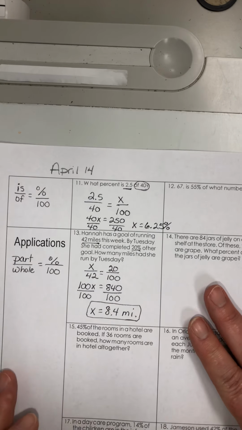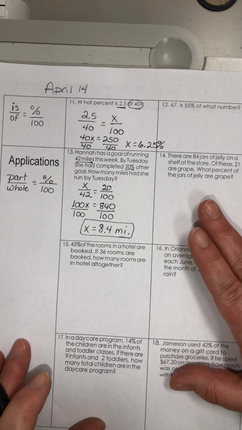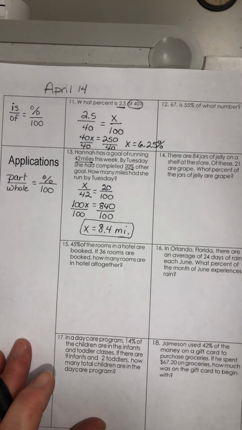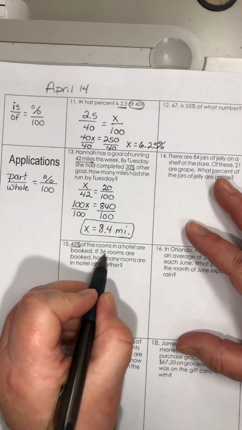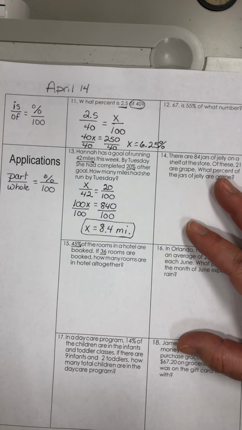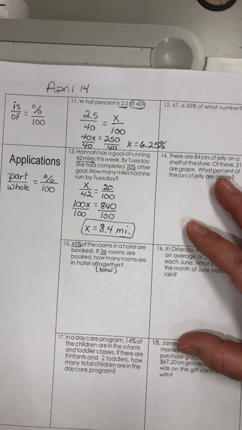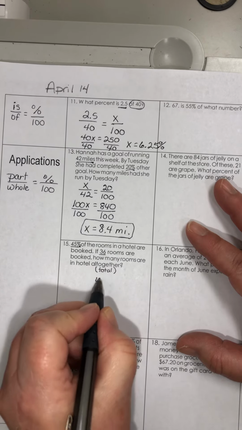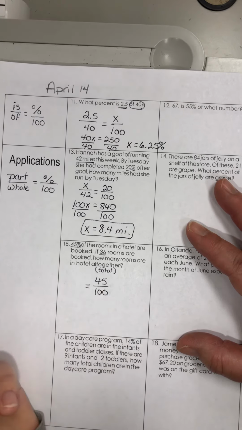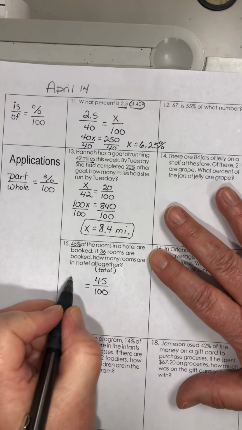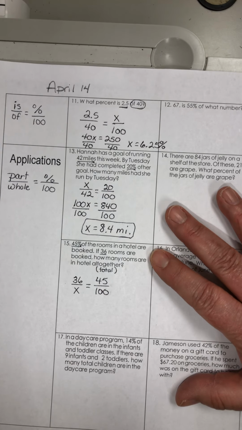Okay. All right, let's try that again. The next one says 45% of the rooms in a hotel are booked. They're not all booked, just 45%. If 36 rooms are booked, how many rooms are there altogether? Or how many rooms are there total? So we don't know a total. All right, so let's set that up. The 45% goes over 100. And the 36 is the part that is booked. It's not all of the rooms. And so we're looking for how many rooms are there total.